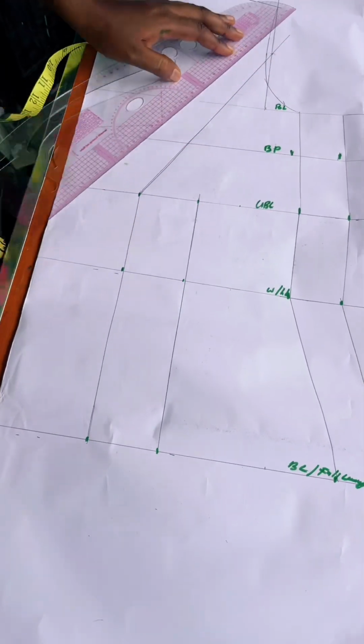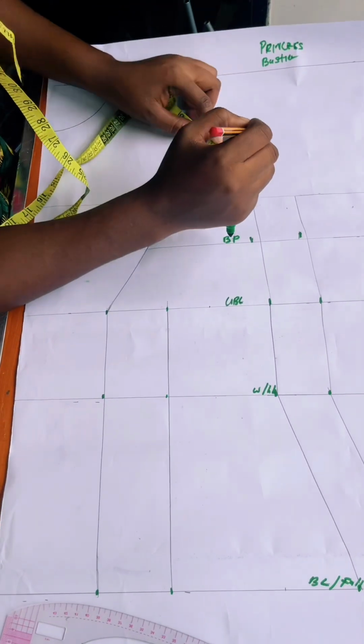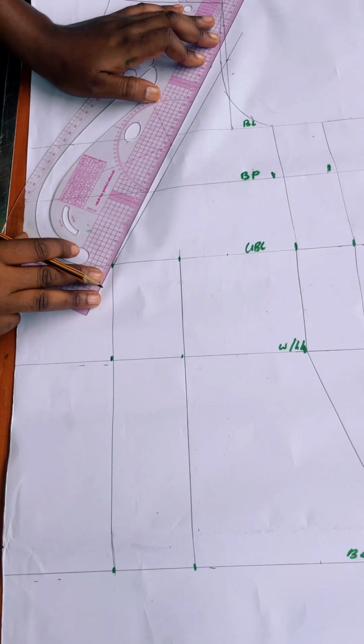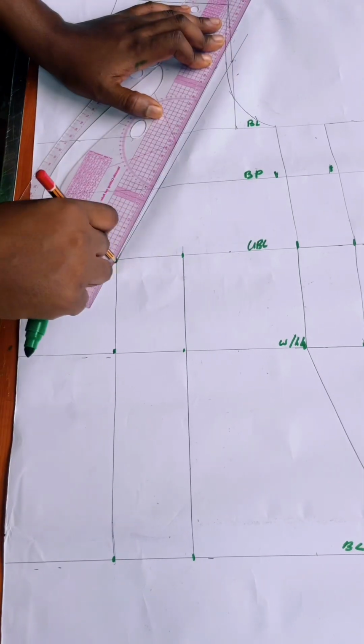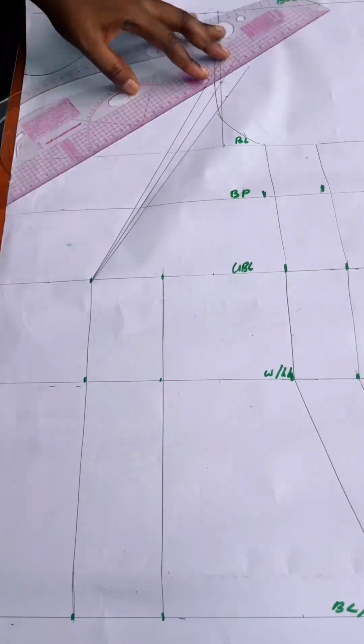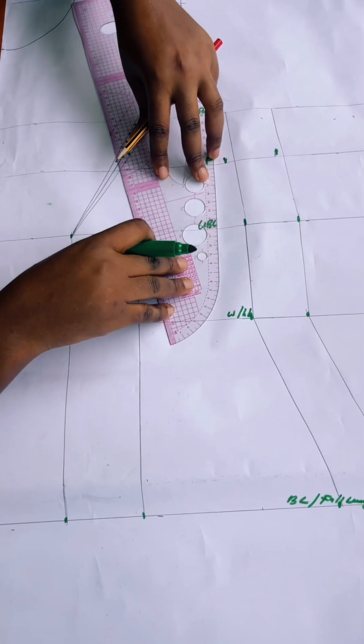Then after you've done them, you divide that place. You make a dart to hold them so it's not bulky. Then you just slant them, bam, like that. 1 inch is enough. Some people can do 1 inch on both sides, that's 2 inches, but you can do half an inch on both sides.